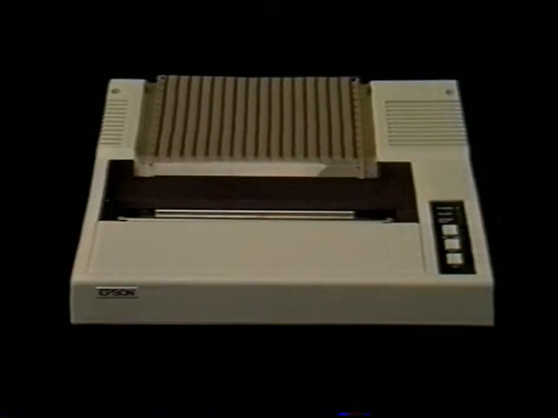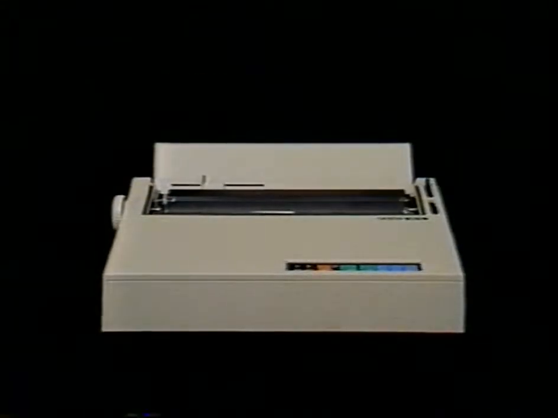Let's do that now. The purpose of your printer is to make a written or hard copy version of the material you've put into your computer. Certain printers are more appropriate for certain jobs. Most of you probably bought a printer when you bought your computer, so you should know there are really 2 kinds of printers you'd be interested in: dot matrix and letter quality.